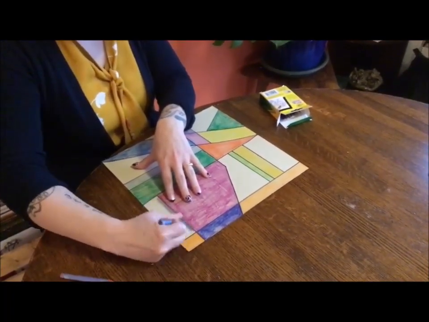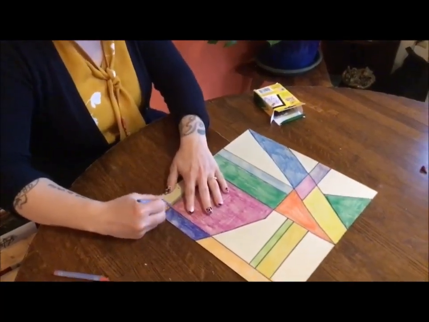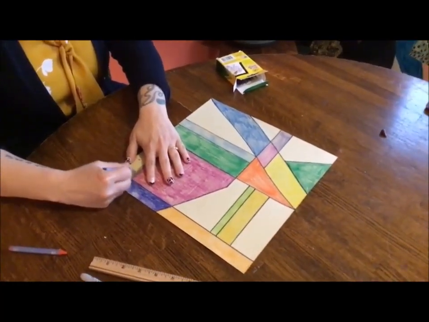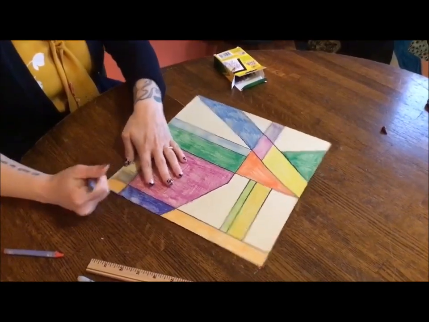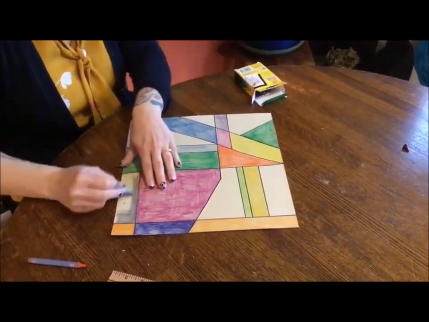I'm going to leave a couple of these boxes that I have created using my lines and angles the color of the paper, and I'm going to do that because I think this color of the paper looks kind of nice with some of the other colors that I've chosen.